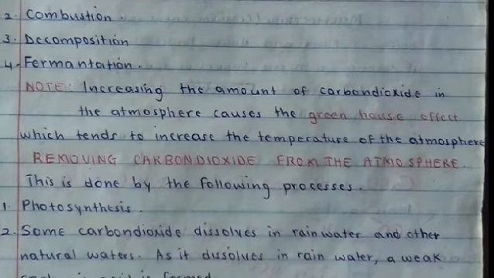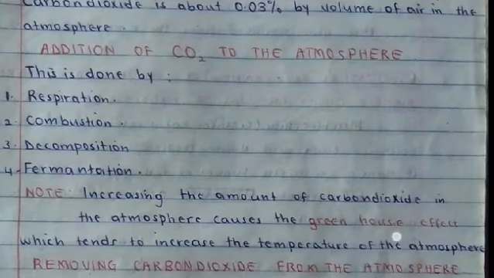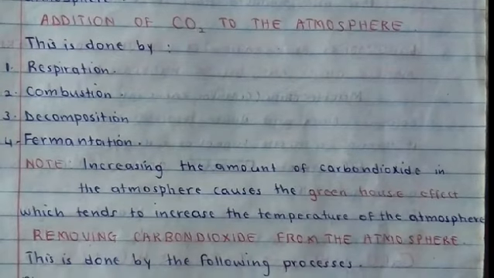So now when the amount of carbon dioxide is increased in the atmosphere, it causes the greenhouse effect, which tends to increase the temperature of the atmosphere. So increasing much carbon dioxide in the atmosphere is so dangerous because it increases the temperature of the atmosphere. So now those are some of the processes that are involved in the addition of carbon dioxide to the atmosphere.